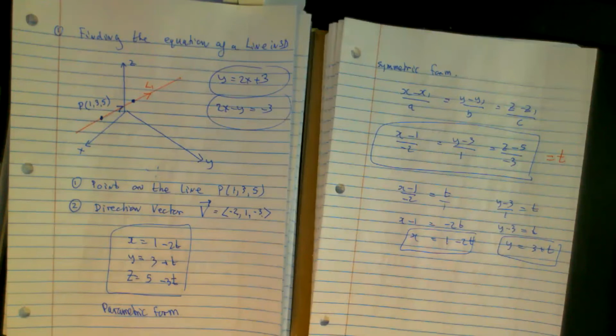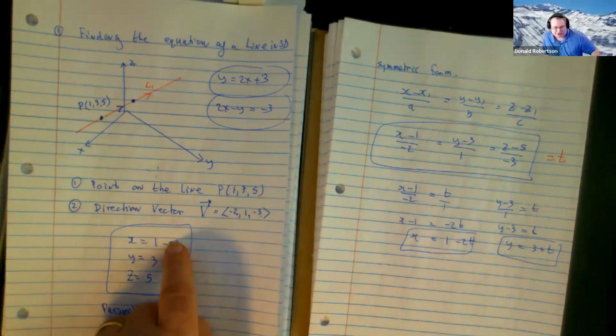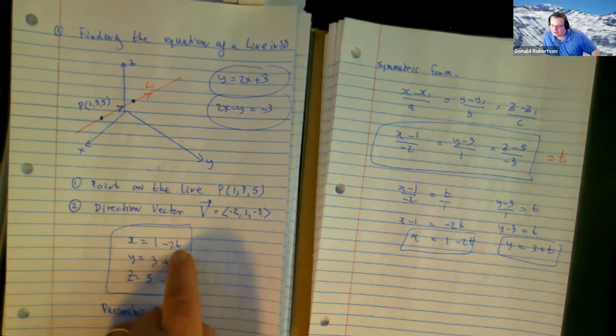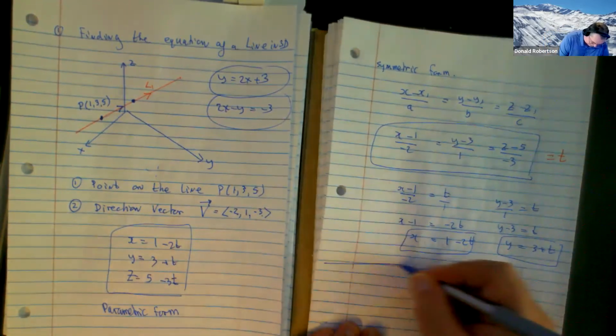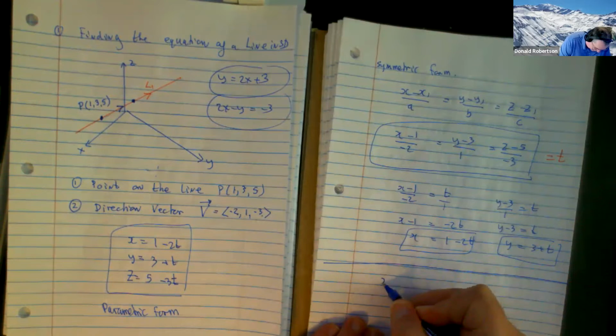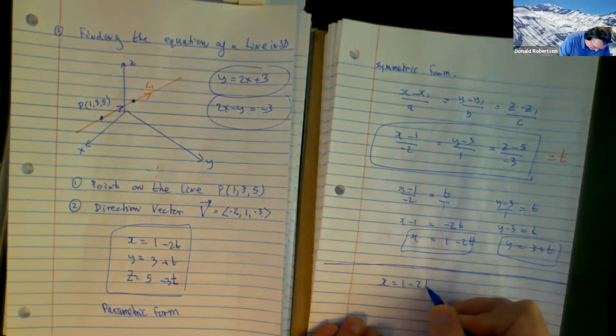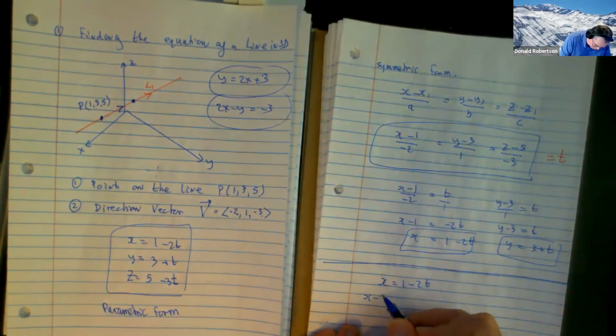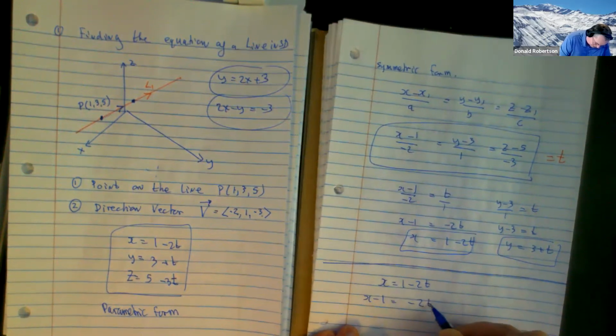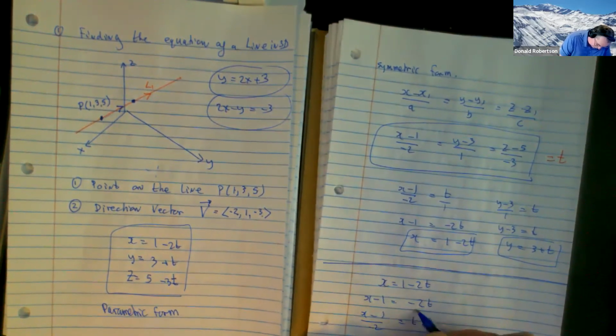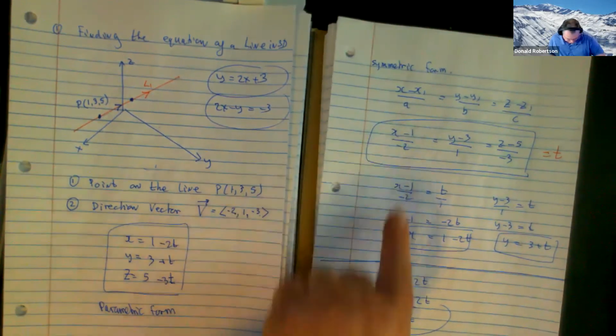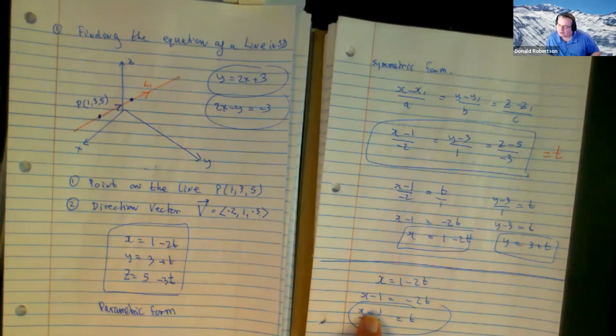You solve for t, but you do the reverse. You take each piece, and you solve for t. So for instance, if I did x, which is this guy, if you take away 1 from both sides, and then you divide both sides by -2, do you see I've got the first one? You see it?